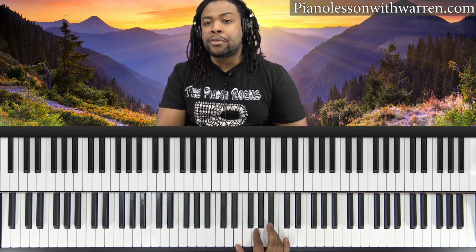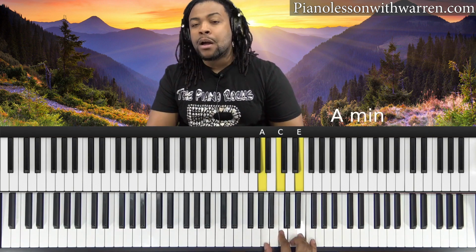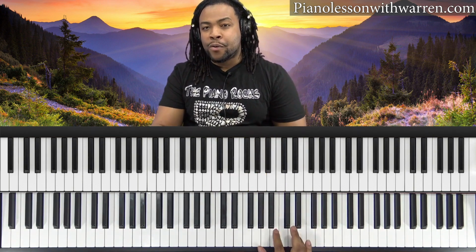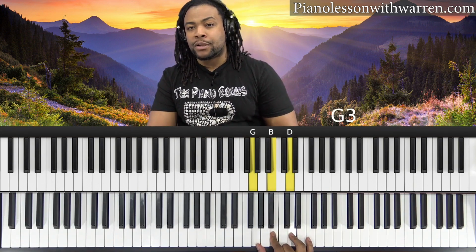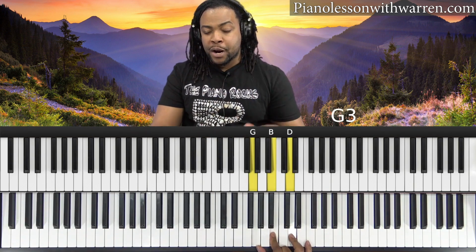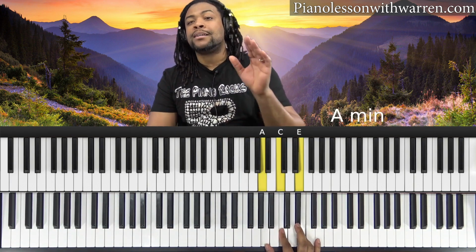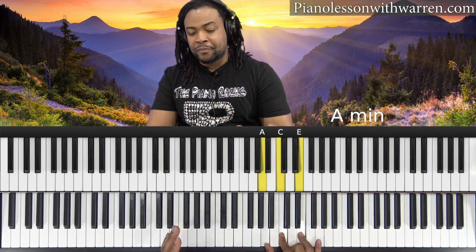Chord 2, chord 3, and chord 6 are minor chords. Chord 1, chord 4, chord 5 are major chords. These major chords are primary chords, so that means chord 2, 3, and 6 are secondary chords.